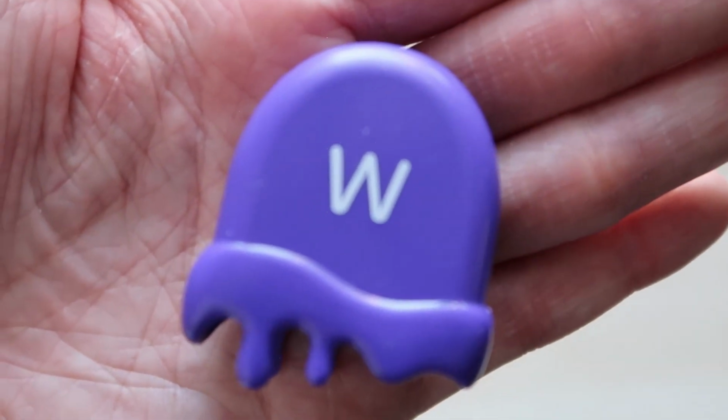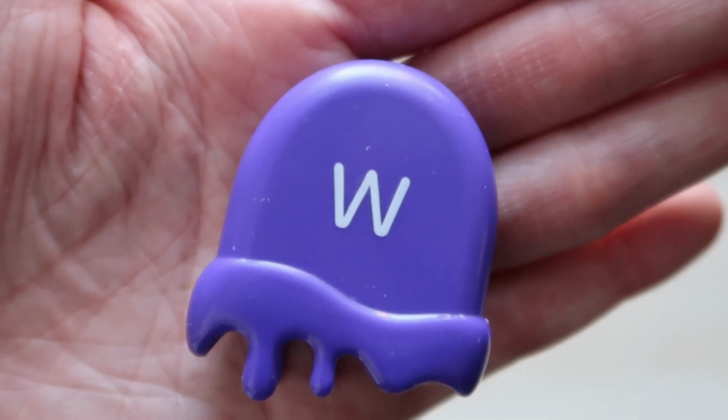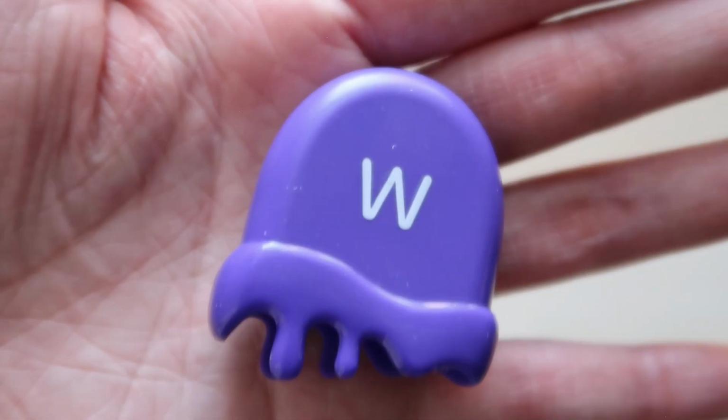Ta-da! Let's look. We have one more. We need to see what letter this is. This is the uppercase W. W. Let's find the pair.